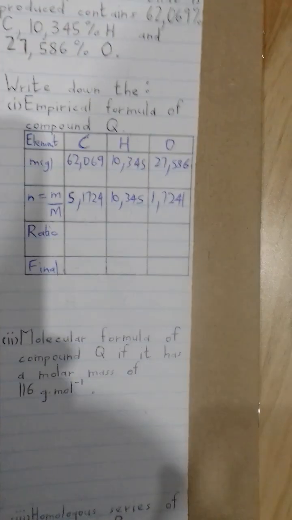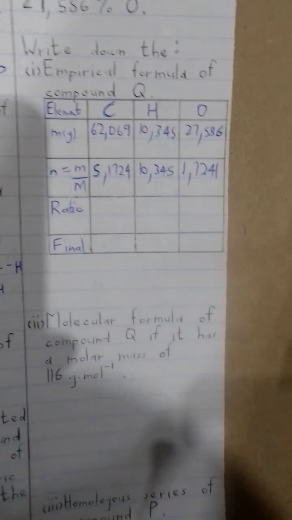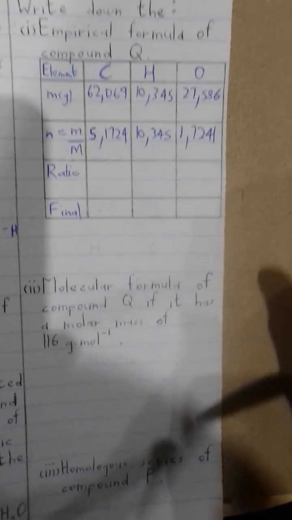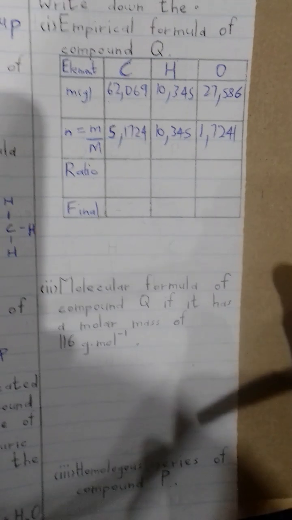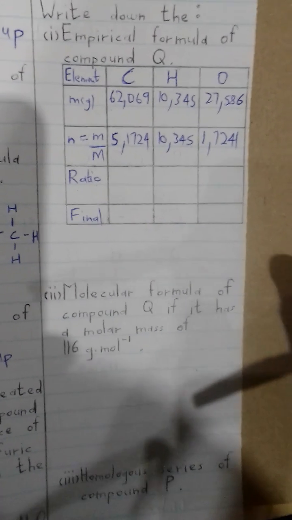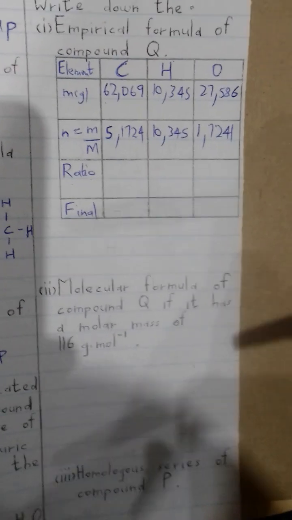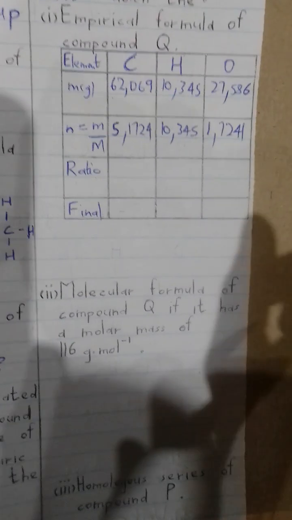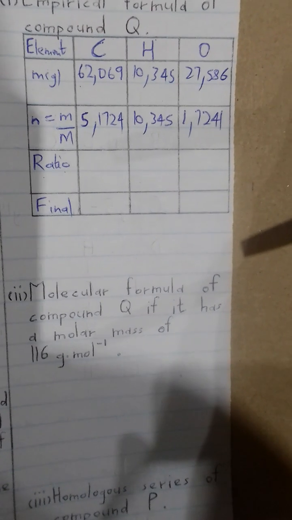Right, divide everything by the smallest number. So it's going to be 5.1724 divided by 1.7241, which is 3.0001.